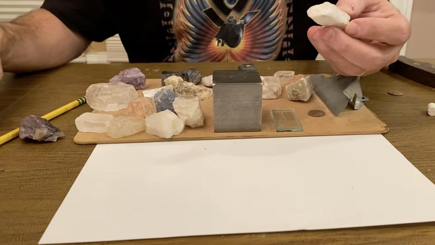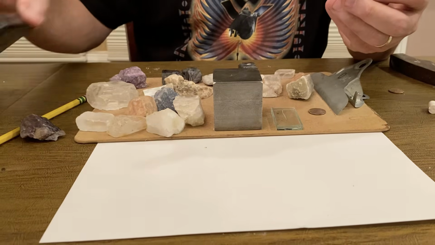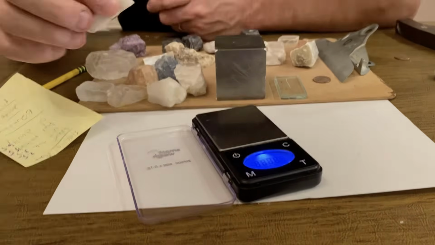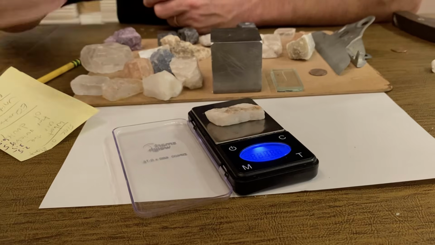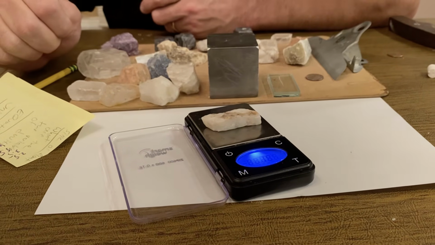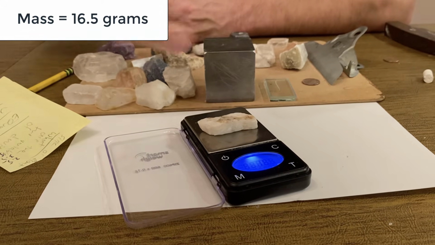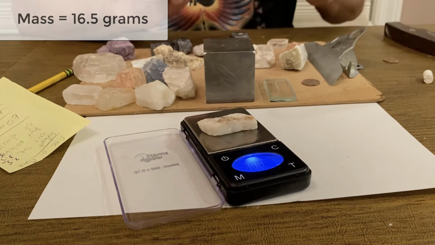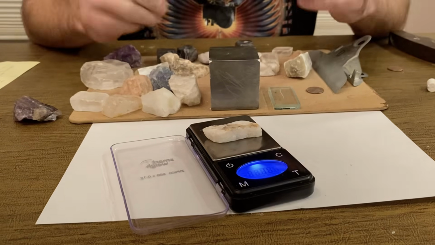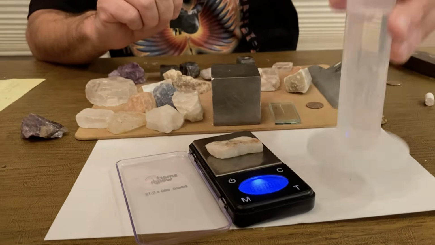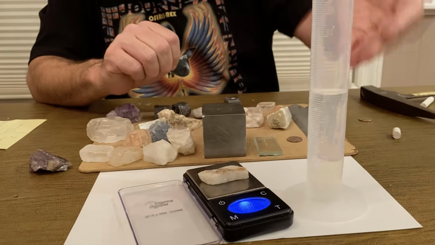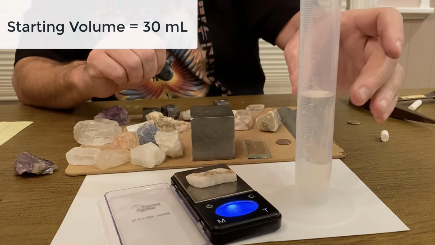Now, to find the mass of the mineral, it's pretty simple. All you have to do is take the mineral and put it on the scale here, and it will tell you the mass. And right here, the mass of this one is 16.5. Now, we need to find the volume of the mineral. To find the volume of the mineral, we use what's called water displacement. I have a graduated cylinder here, and in that graduated cylinder, I have some water. It's about 30 milliliters of water.